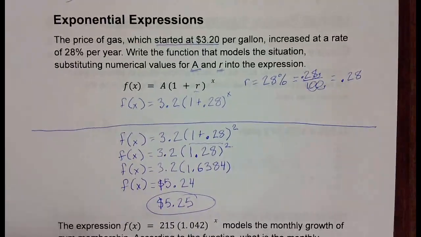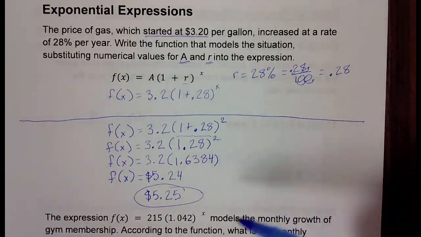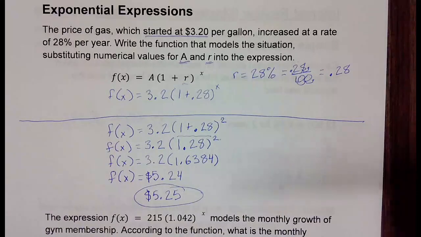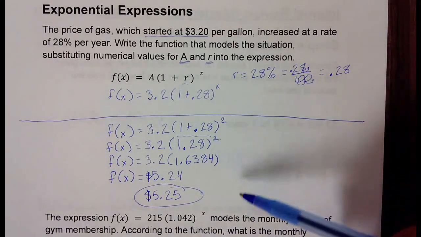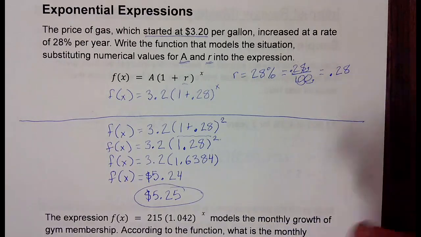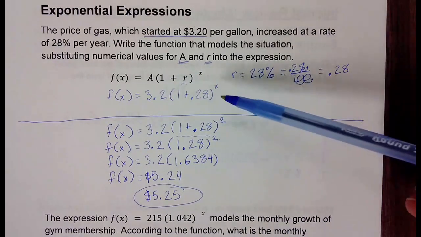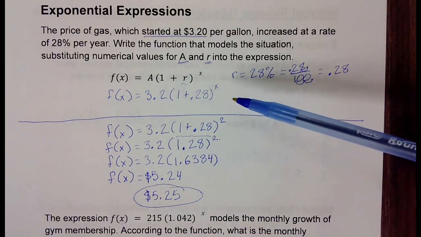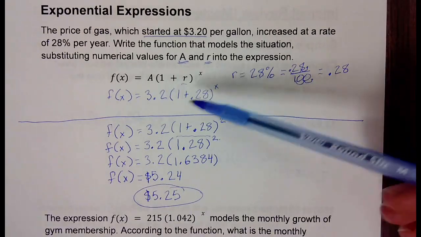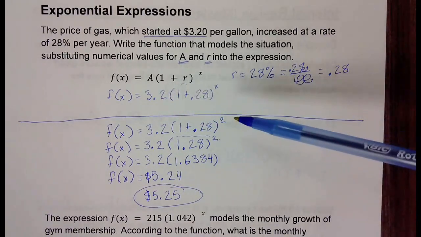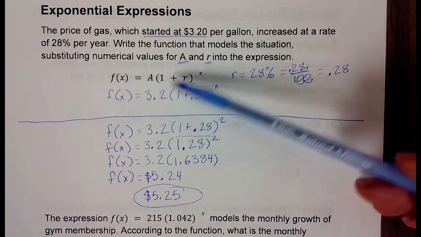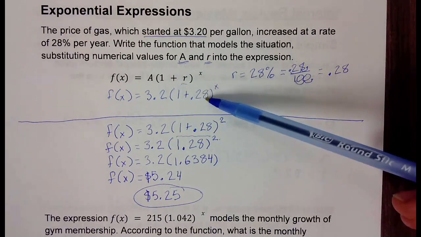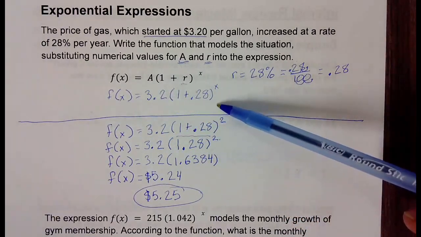So if it's asking for you to tell how much gas costs now at the end of a certain period of time, then you would do these calculations. If the problem is asking you just to rewrite the function, substituting some particular variables, such as A, the amount you started with, and R, the rate, then you would stop here.